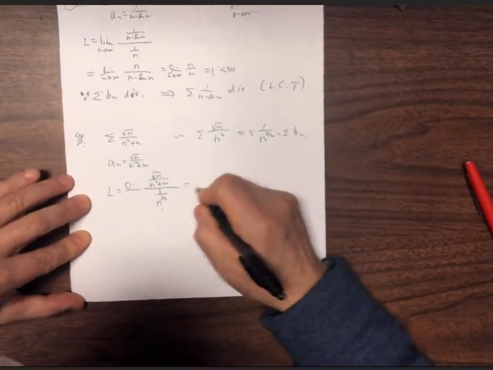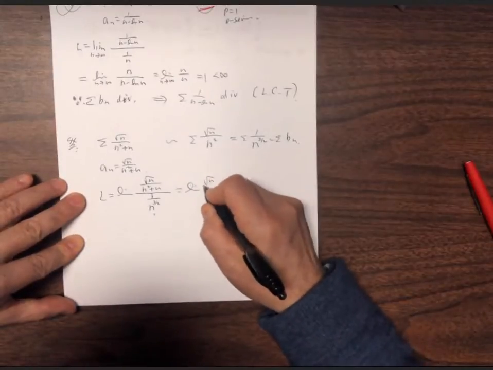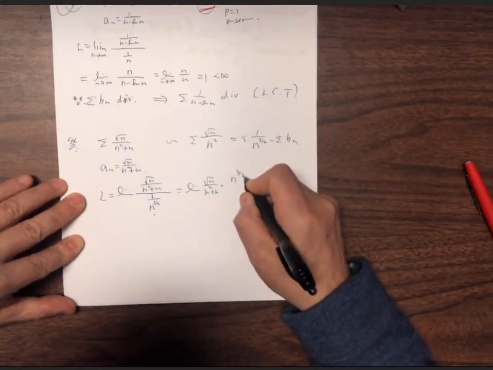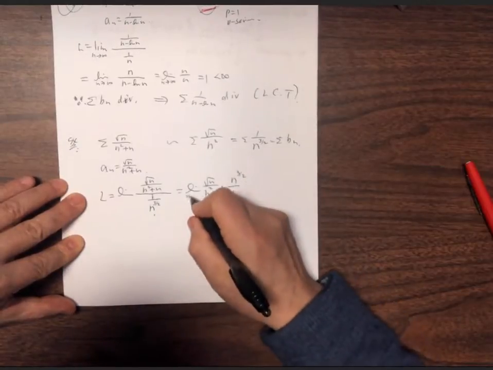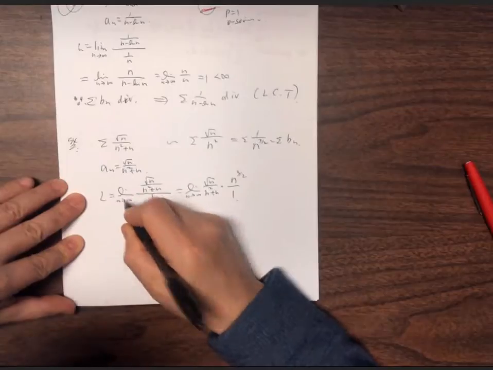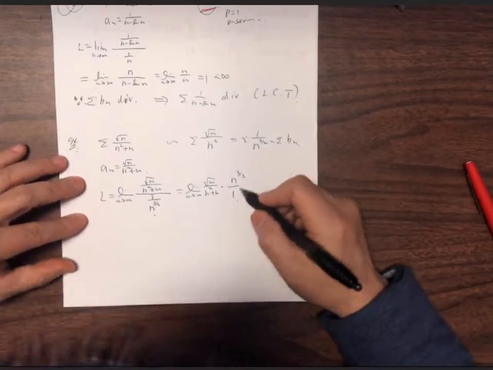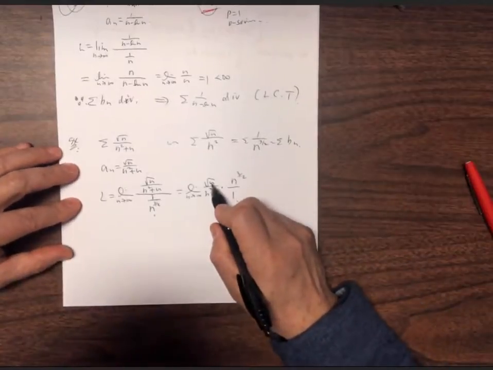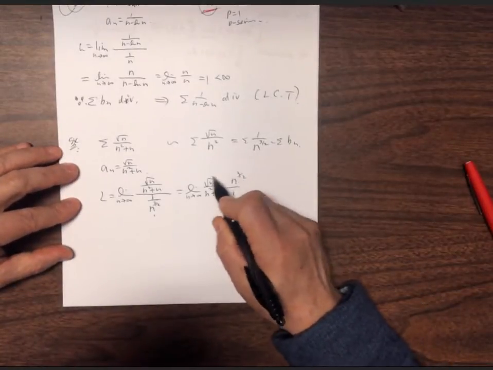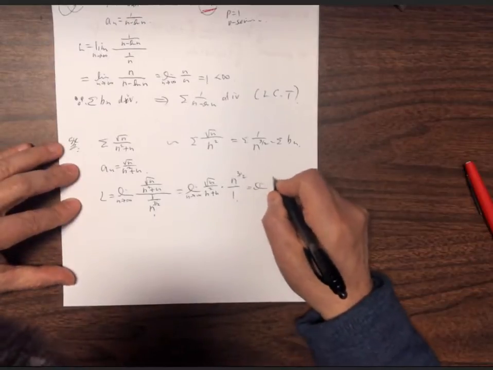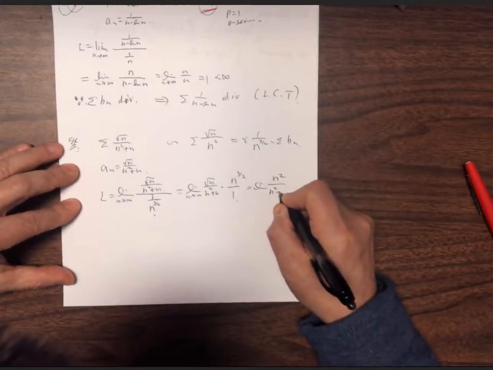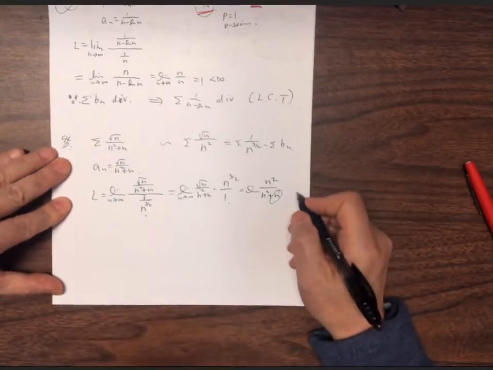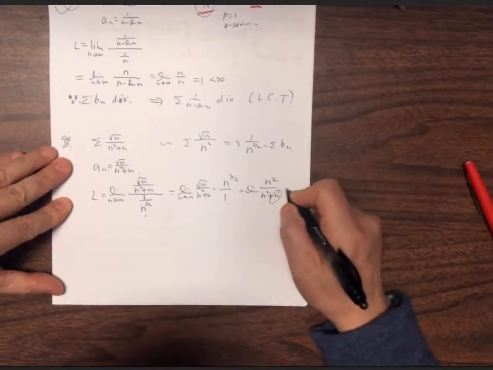So simple algebra, we flip this guy. n goes to infinity. How do we find the limit here? Well, actually the half power and the 3 half combine into a square on the top, and we drop the lower order term from the bottom. n squared cancels out.